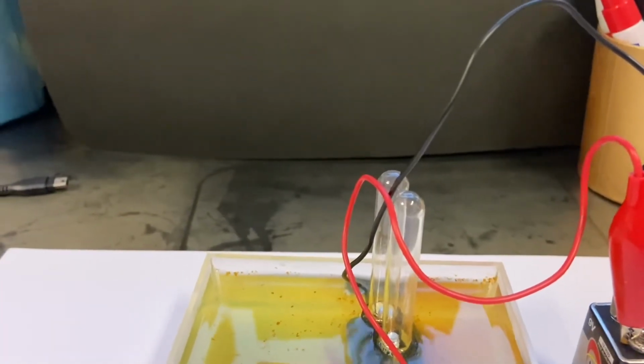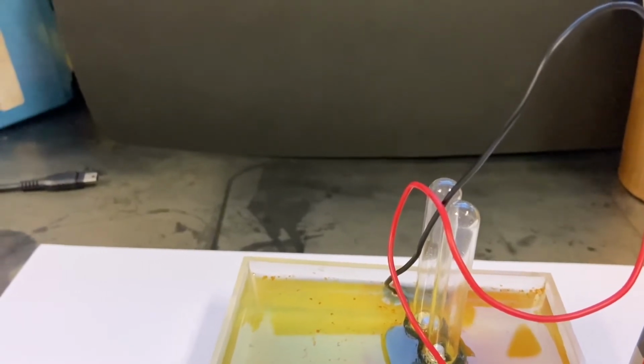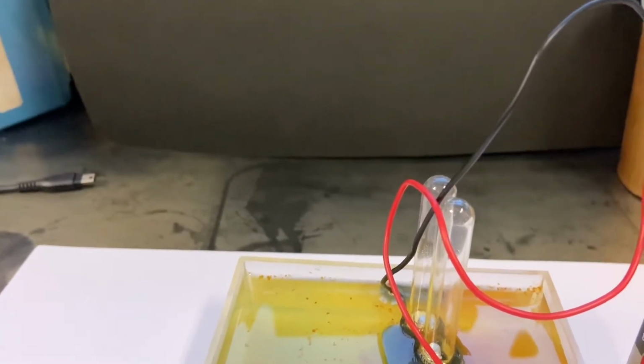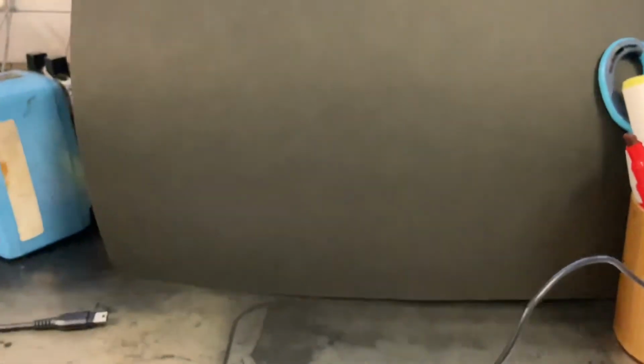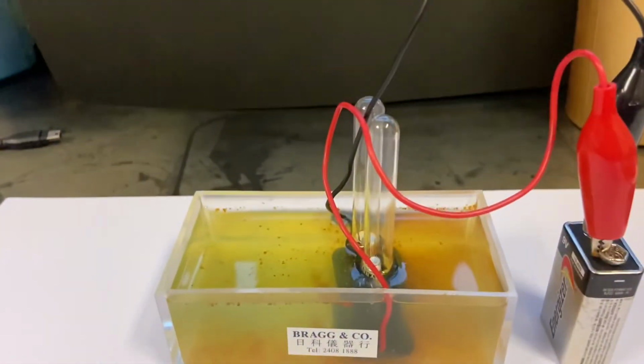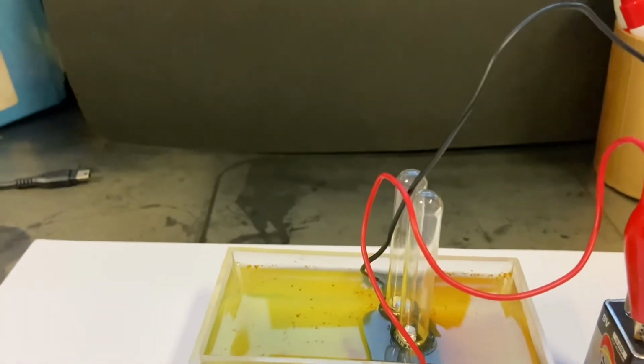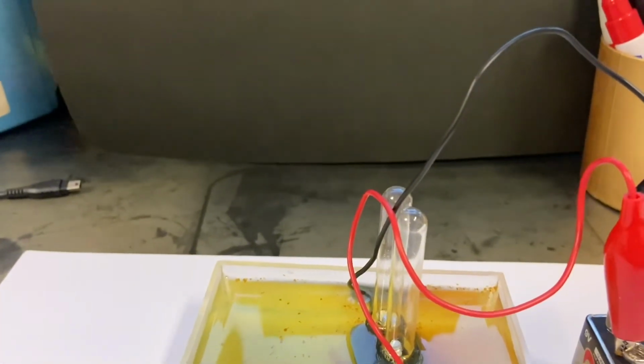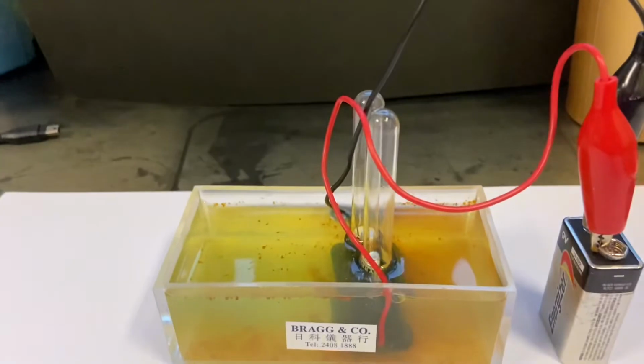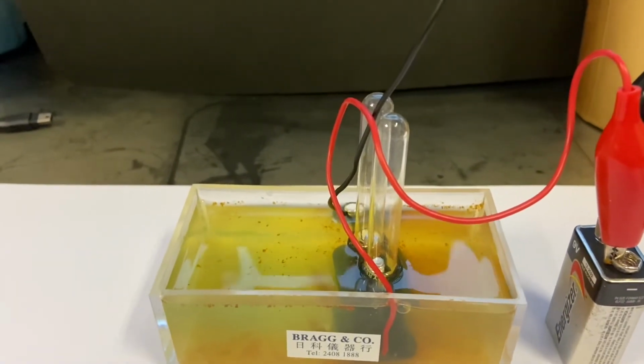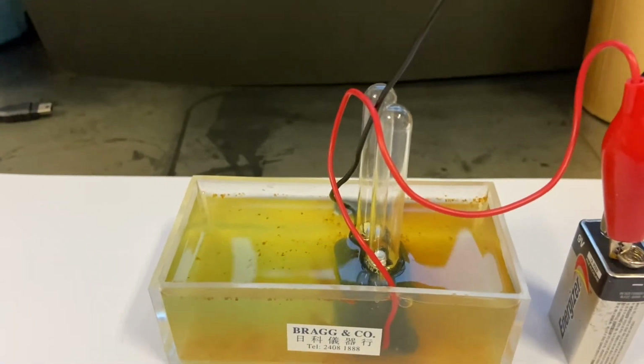What I'm also going to do, to work out hopefully which gas is in which area, is use an indicator: the cathode should turn blue to indicate that there are OH minus ions, and the other area should be yellow to indicate that there are H plus ions.